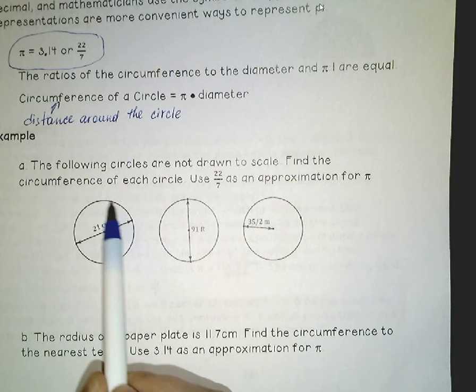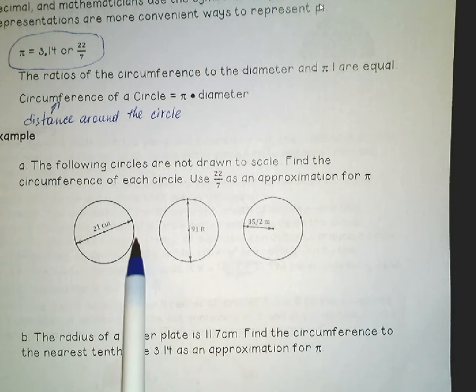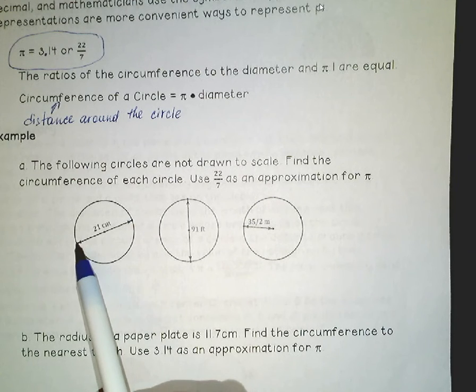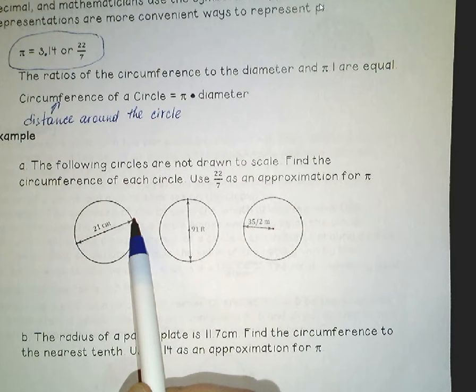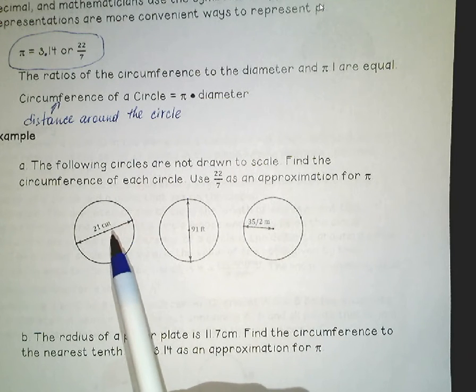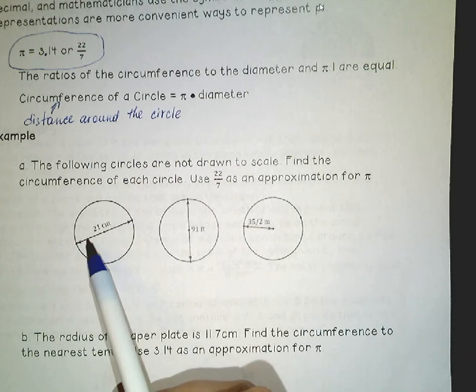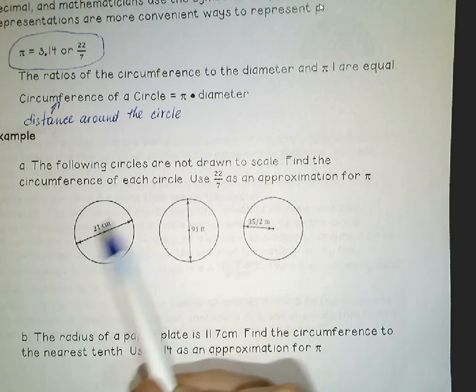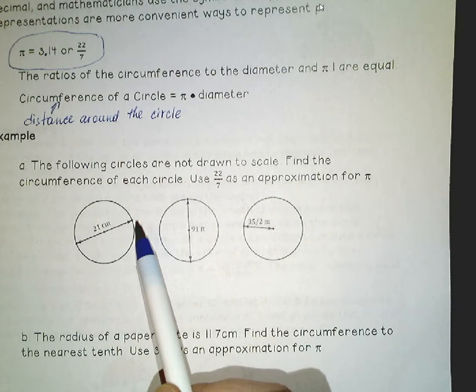If you measure the circumference right now, it will be very short, but we know that the diameter has to be 21 centimeters. That's more than the length of my ruler. So it will be tricky just to measure it. You will not be able to get the right answer.